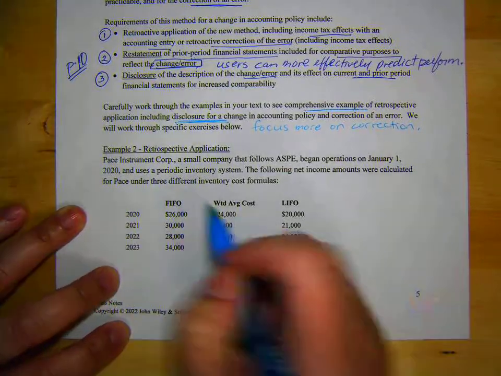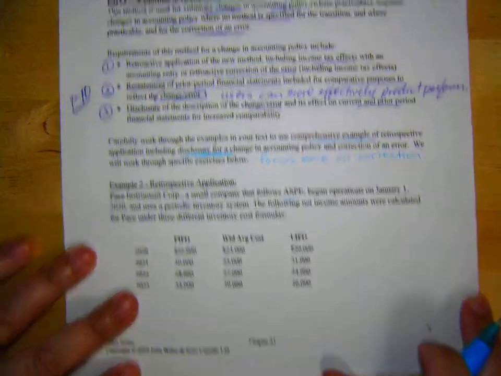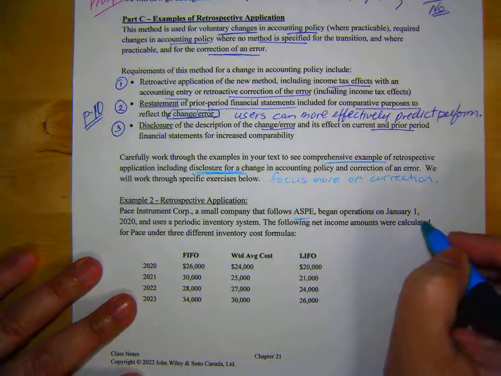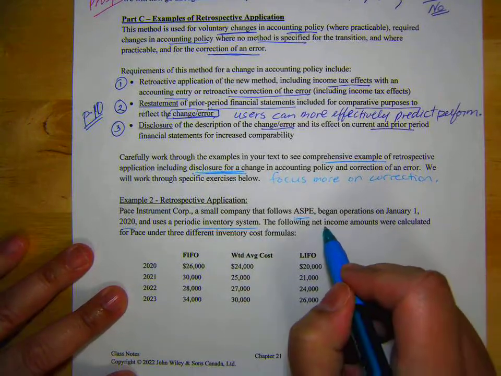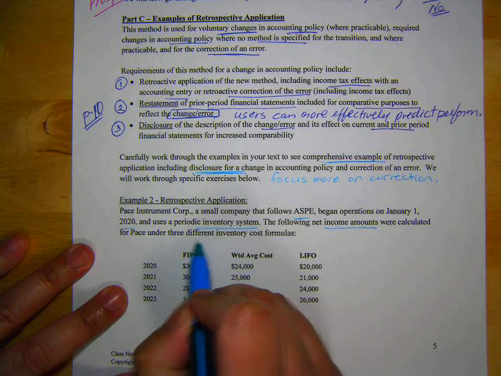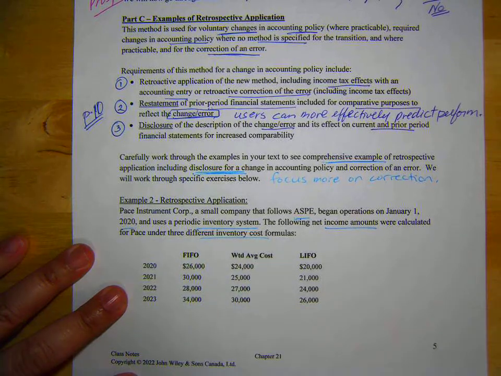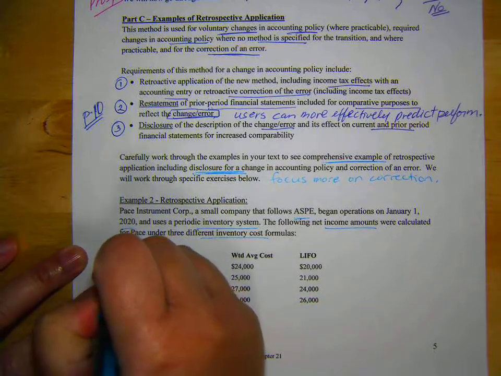So, Hayes Instrument Company, a small company that follows ASPE, began operations on January 1st, 2020, and uses a periodic inventory system. The following net income amounts were calculated for Hayes under 3 different inventory cost formulas. So, here are the years. Remember, this is net income they're calculating.